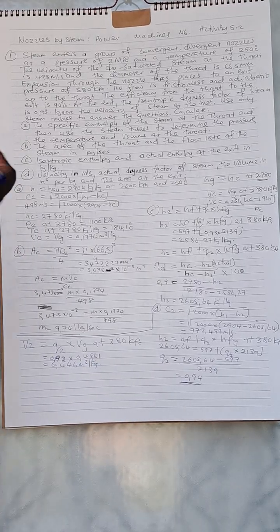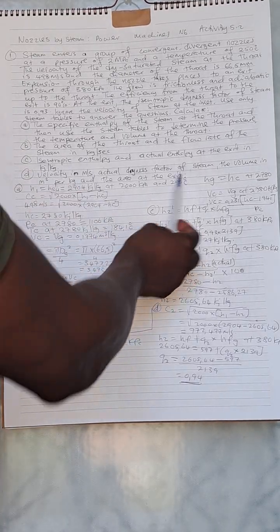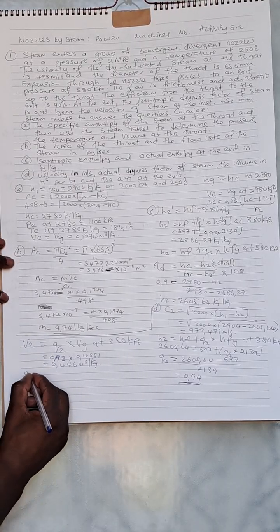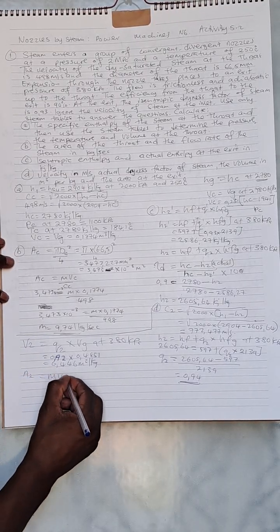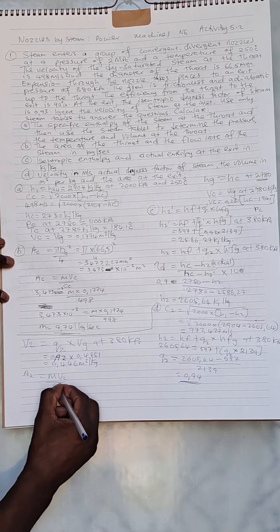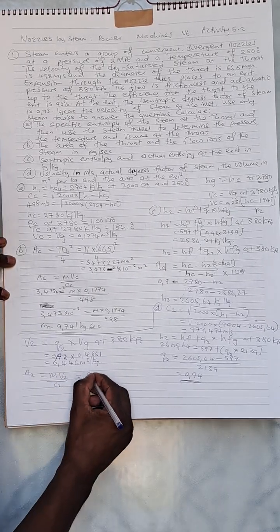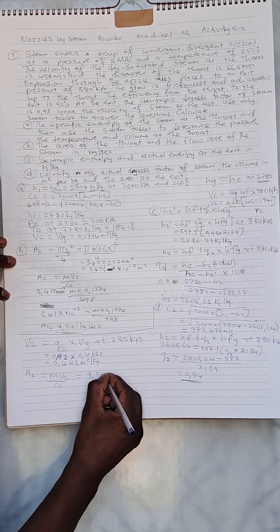So what is remaining now? They also want the area at the exit. So we want our A2, but A2 equals m times V2 over our C2. Our mass, we got it as 9.74.